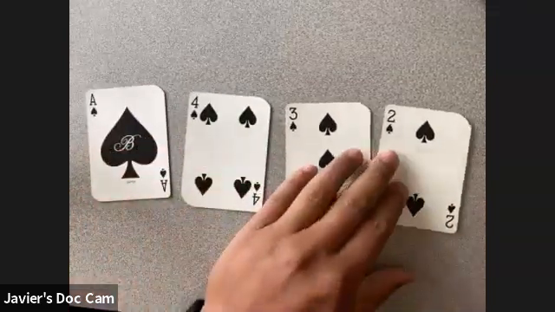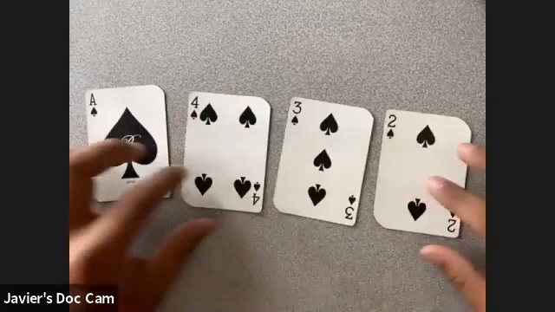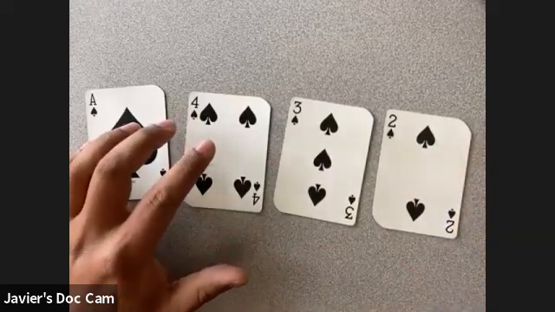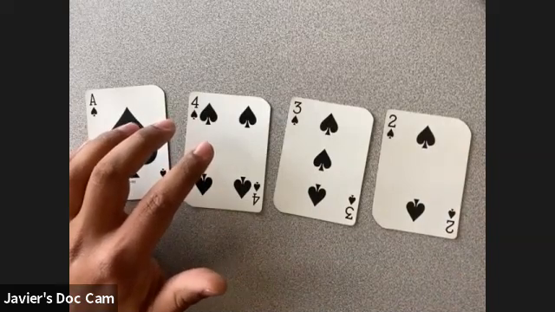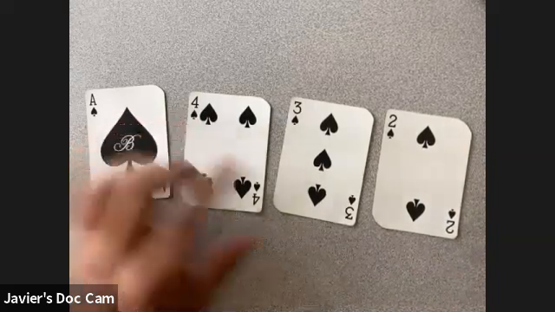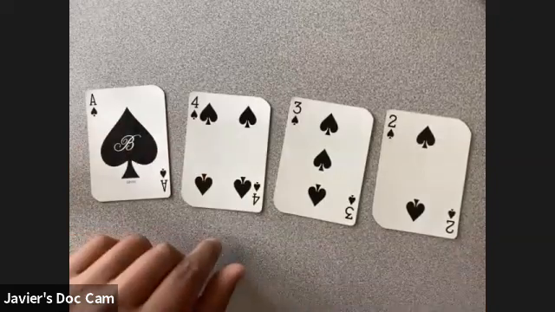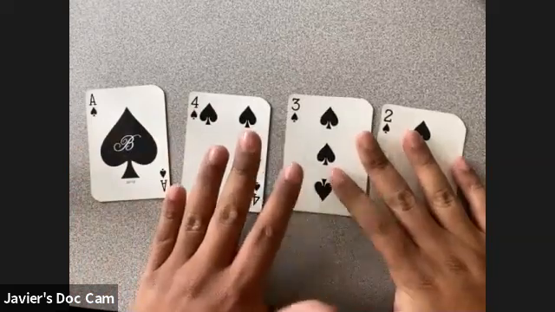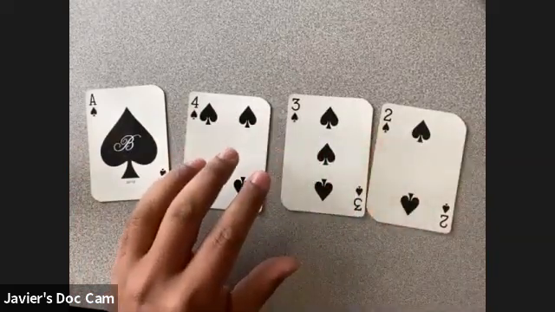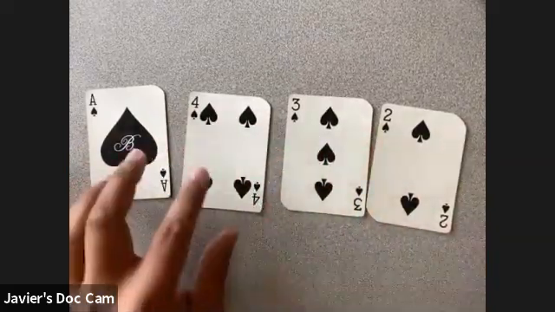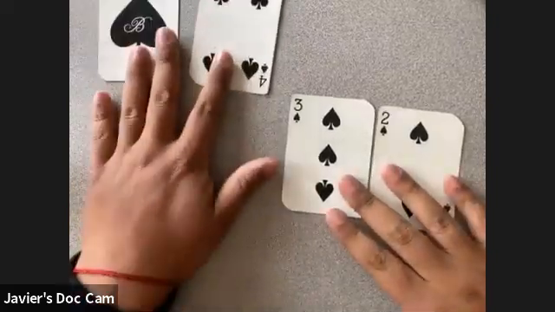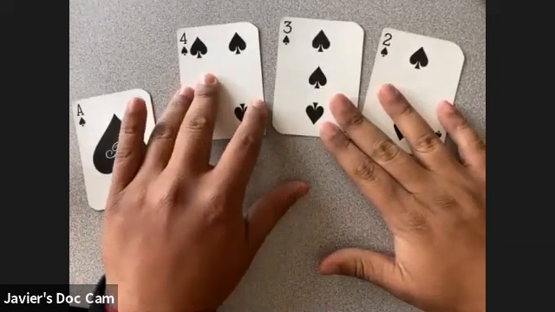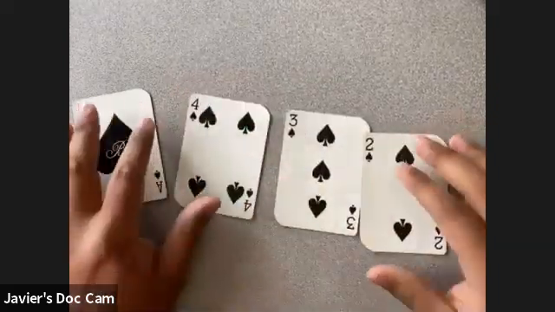Can we find an arrangement of these 4 cards so that there are no more than 2 ascending or 2 descending numbers in the arrangement? So in this case, this would not follow that rule. There's no more than 2 ascending or 2 descending numbers. In this case, there are 2 ascending, but there are 3 descending. So this arrangement would not work.